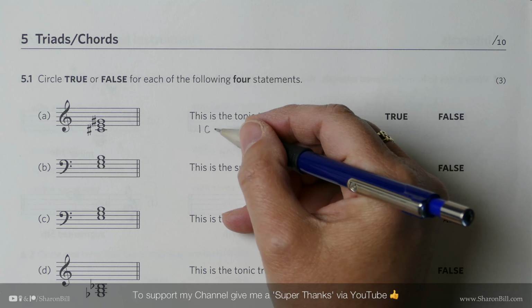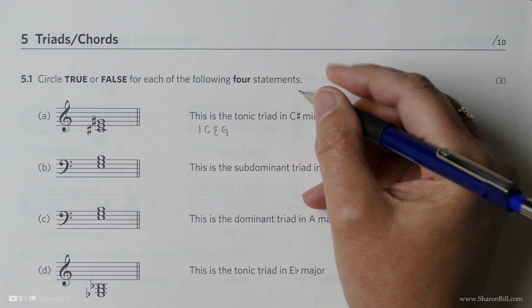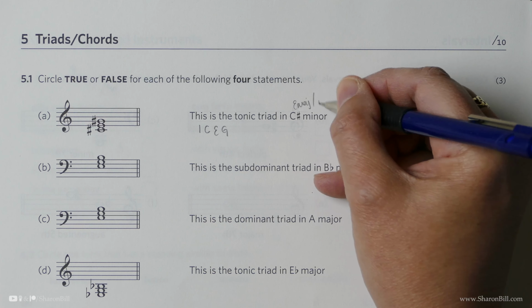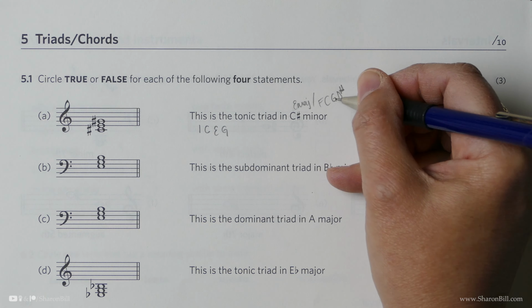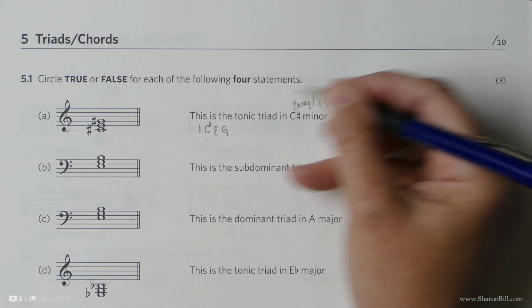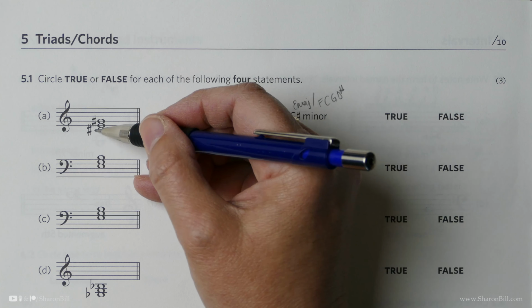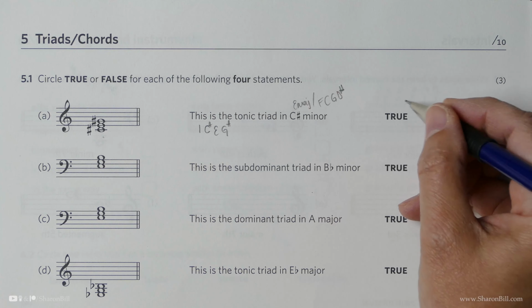So the first, third and fifth, C, E, G. Now C sharp minor is related to E major, which has F, C, G, D sharps. So we should have a C sharp and we should have a G sharp. So what do we have here? We have middle C sharp, E and G sharp. Everything we need is right there.